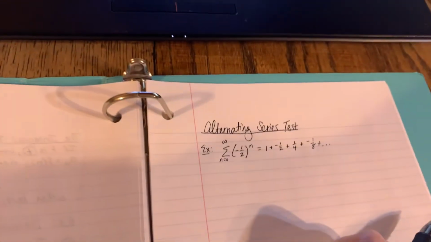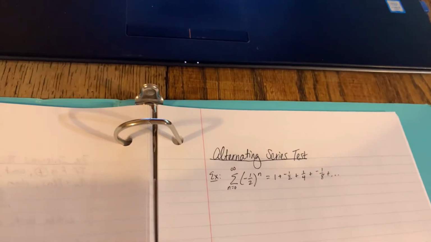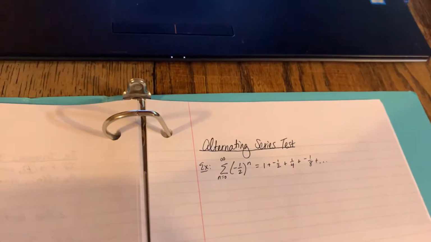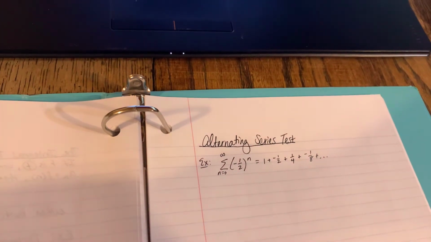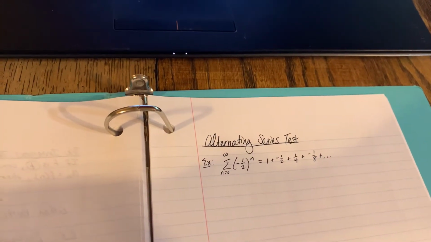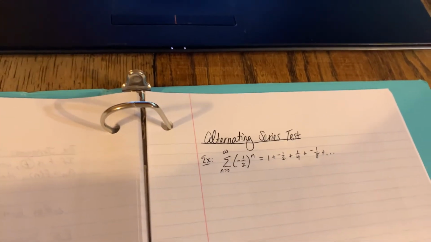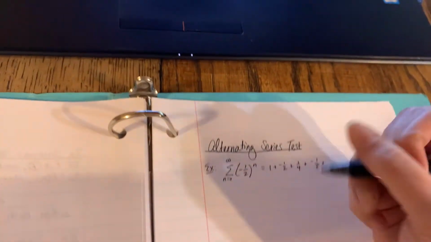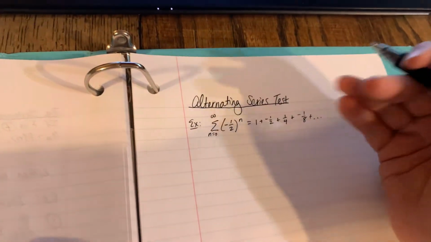And in an alternating series, I would do this one as a geometric. Oh, well, no, sorry, we're not doing this one as a geometric, though. This was just an example of what alternating means.